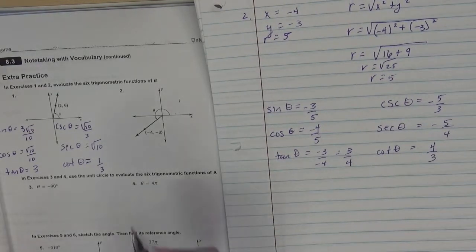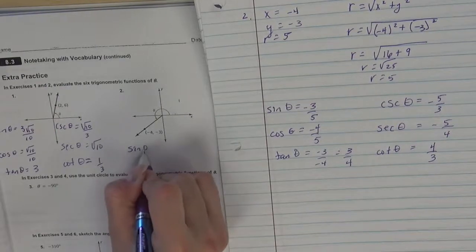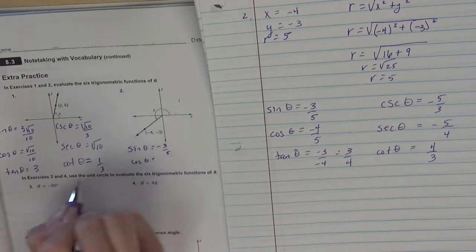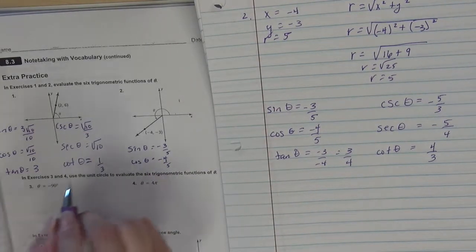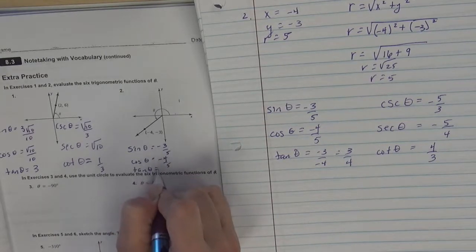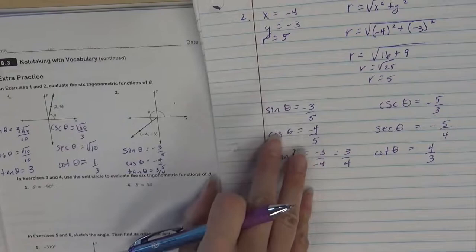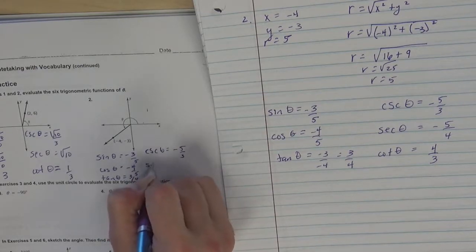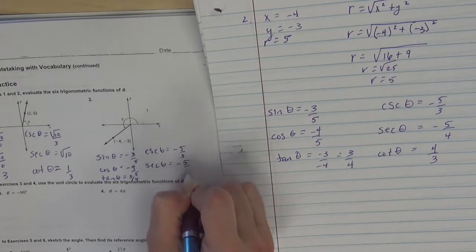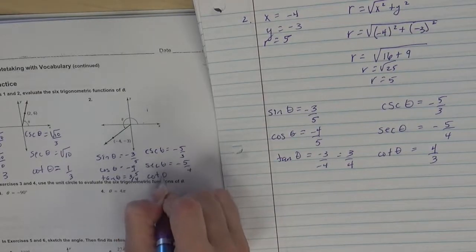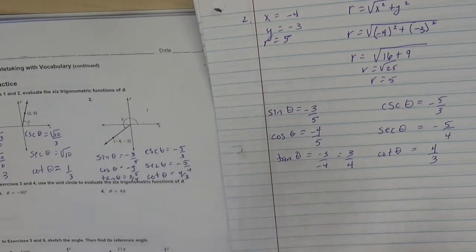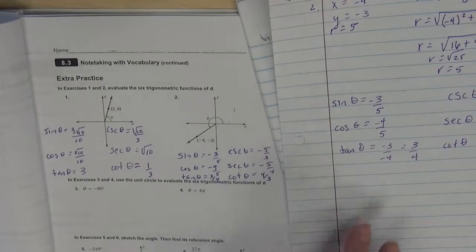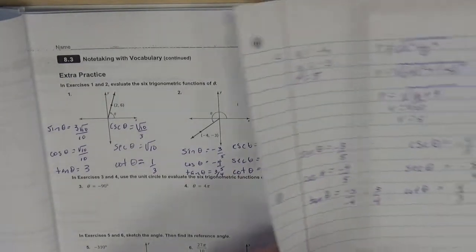And that's it. So I'm going to put it over here, sine theta. I'm just going to list them on my sheet. It's -3/5. Cosine theta was -4/5. Tan theta was 3/4. And then cosecant was -5/3. Secant was -5/4. Cotangent is 4/3. Okay, and again, I will scan this and have it available for you as a resource. Alright, so that was my work for that.